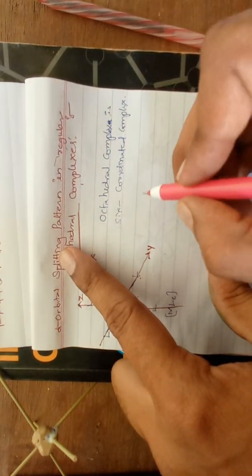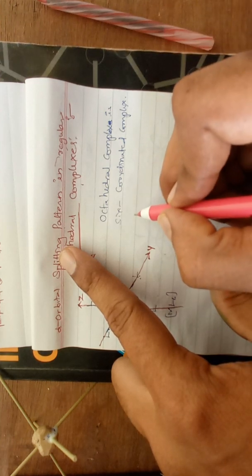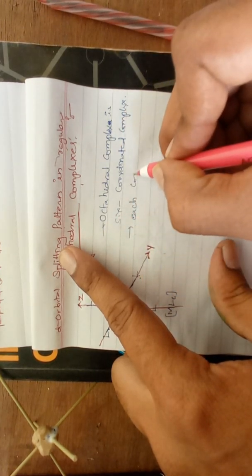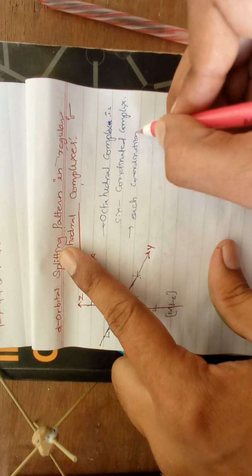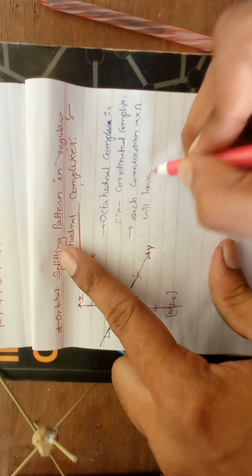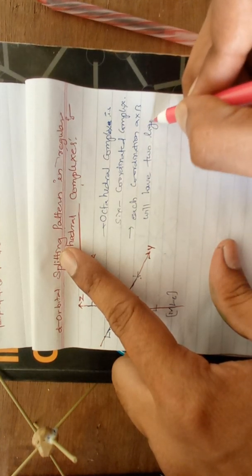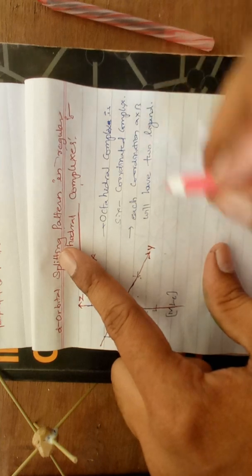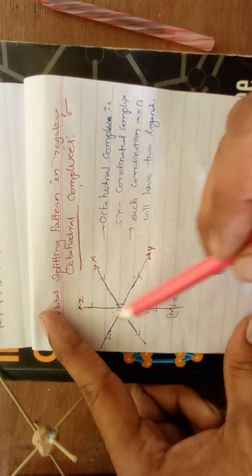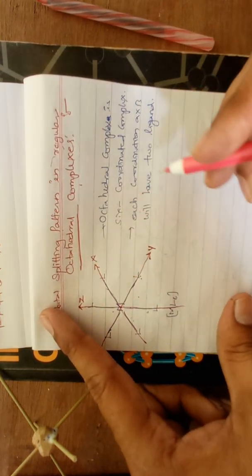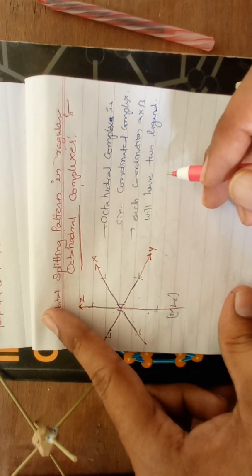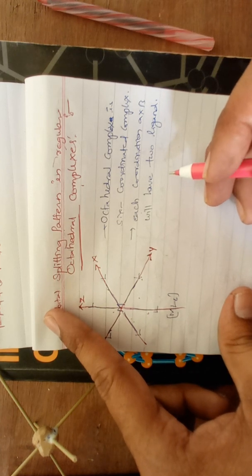Six coordinated complex where each coordination axis will have two ligands. Along each coordination axis there will be two ligands like this, right. On the x-axis 2, on the y-axis 2, on the z-axis another 2, all 6, right. So this is how the ligand arrangements will be.